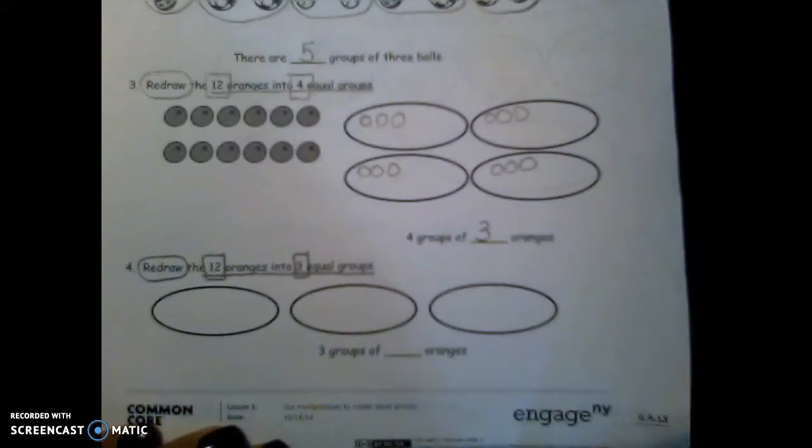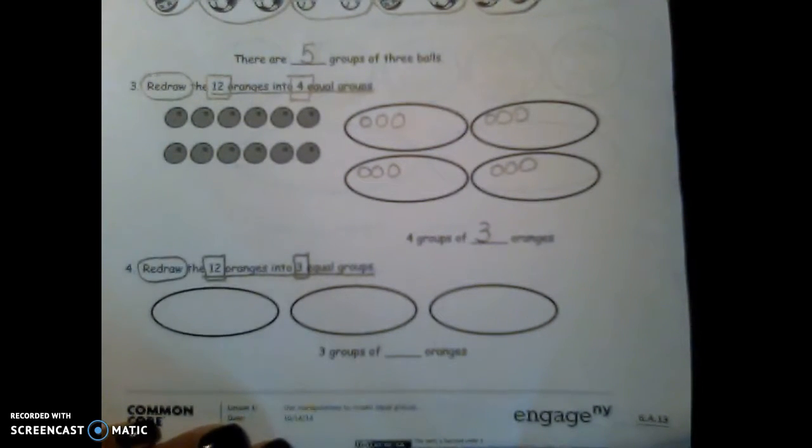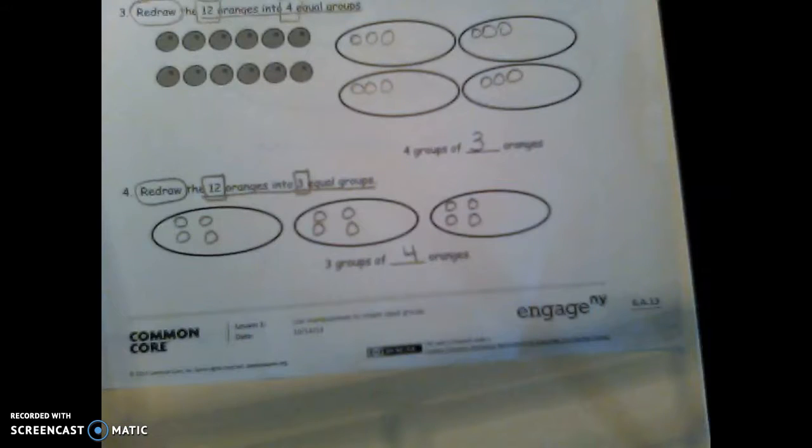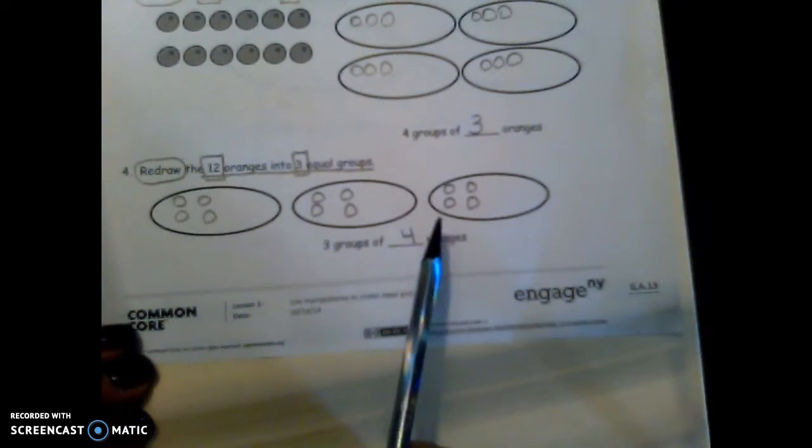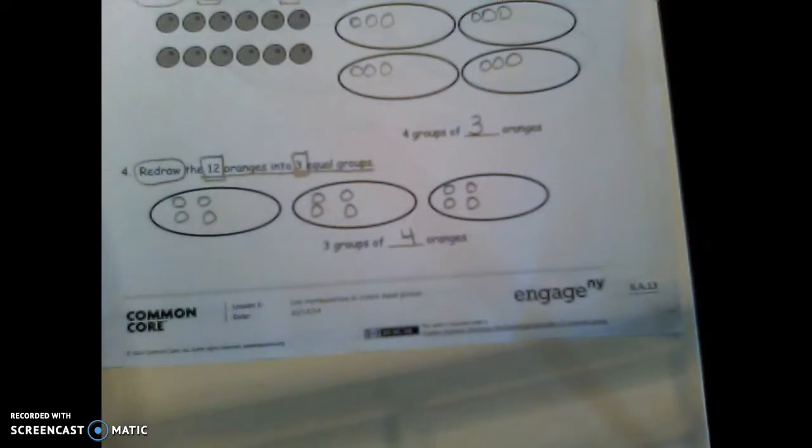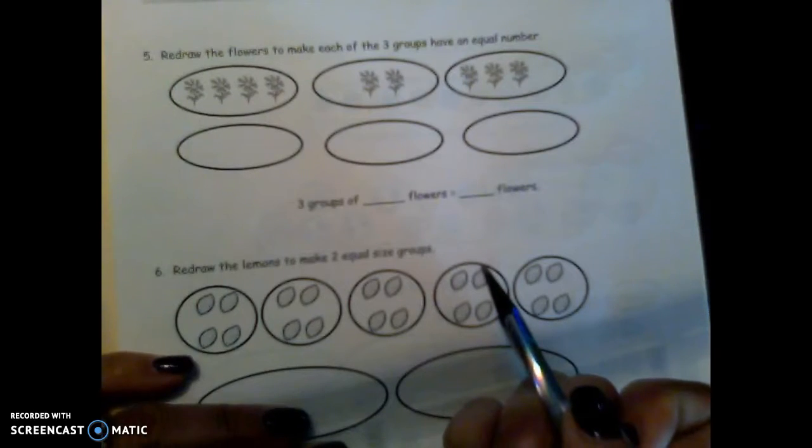So pause the video, and this time I want you to draw the oranges into 3 equal groups, then complete your sentence. Okay, so you should have drawn 4 oranges in each group, because there are 3 groups with 4 in each group.